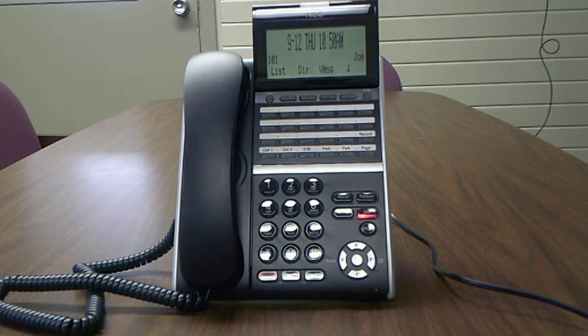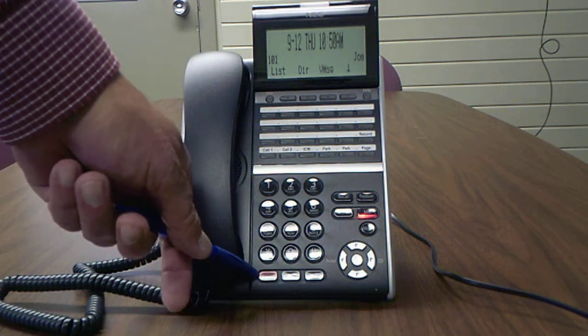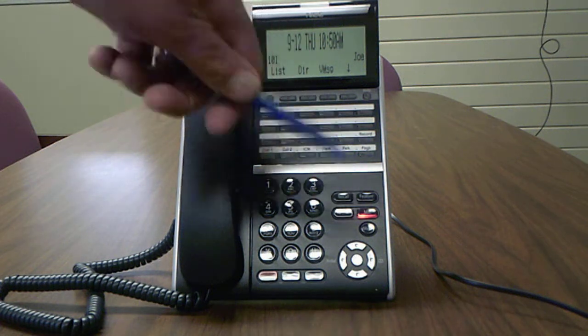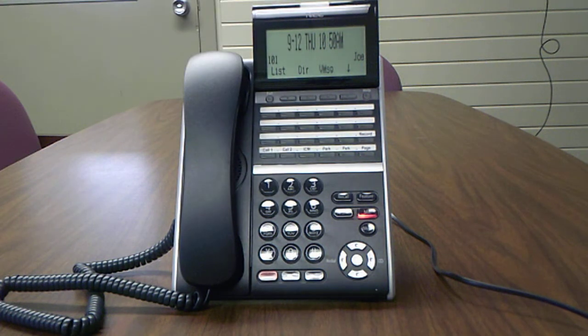All right, and then I can go back and forth using the hold key to go between my call 1 and my call 2. The recall and the feature button we can ignore for this application.